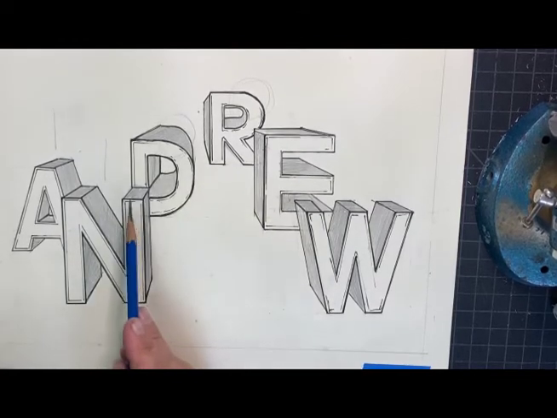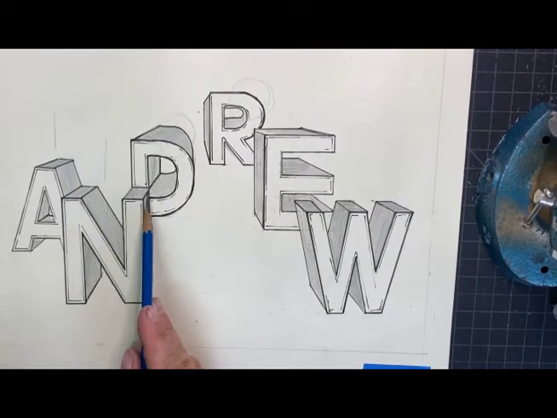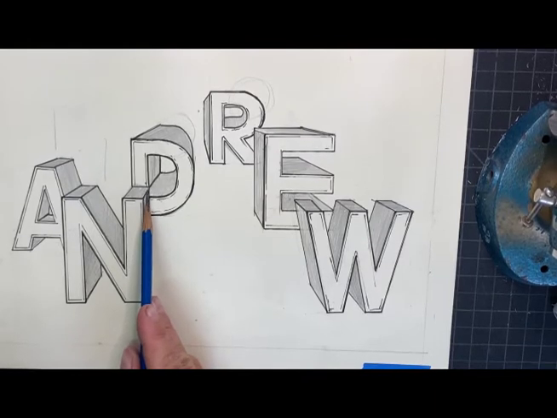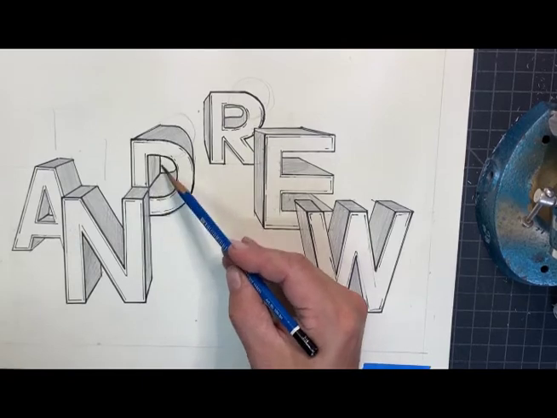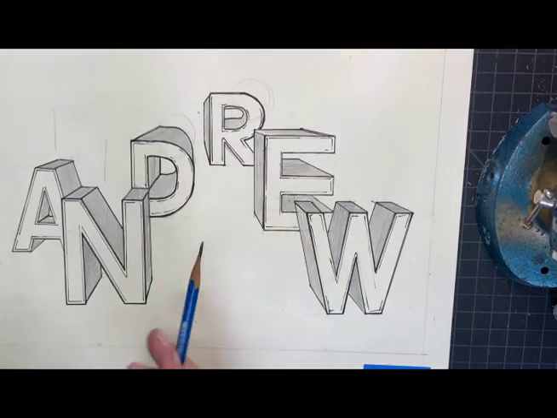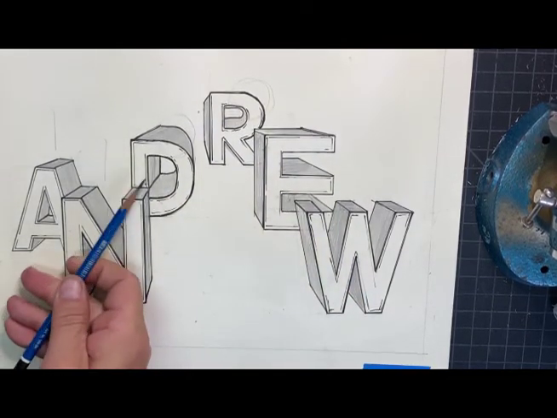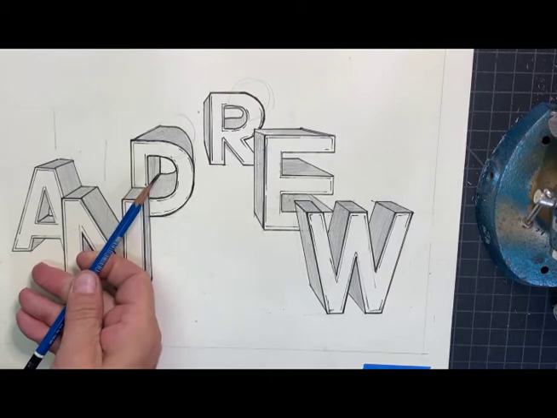One thing you'll notice here on the N and the D is where you have these strange intersections. This can cause a bit of a problem with our perception. If I'd moved that N over a little bit one way or the other, I would have alleviated that problem.